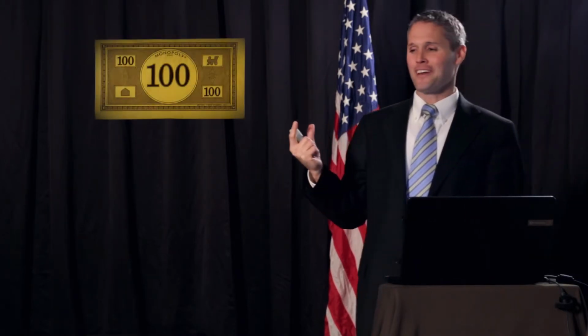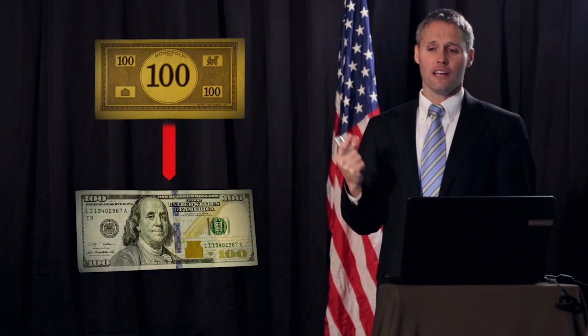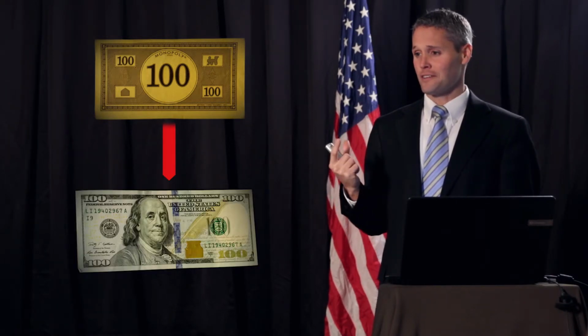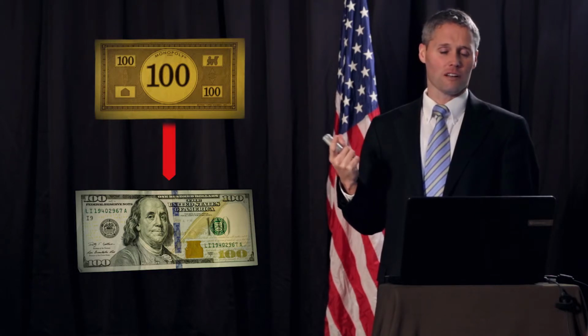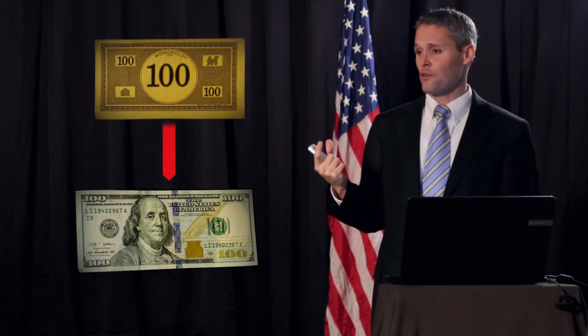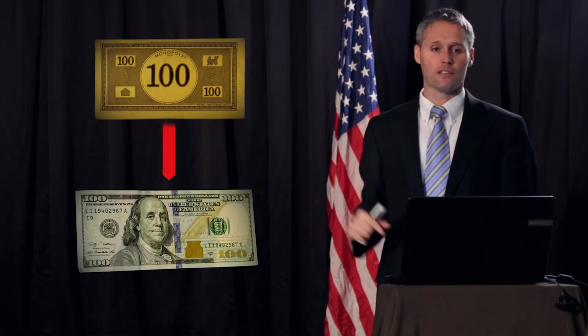Now, let's make a little comparison here. We've got Monopoly money, and we've got the fiat money. Our current fiat money is called a Federal Reserve note, okay? People call it a dollar, but its real name is a Federal Reserve note. When you look at it, it even says that, Federal Reserve note at the top. $1, but it's really a Federal Reserve note.